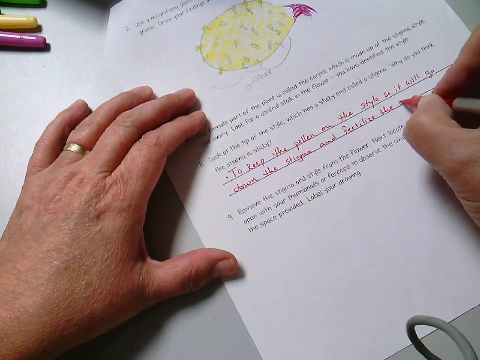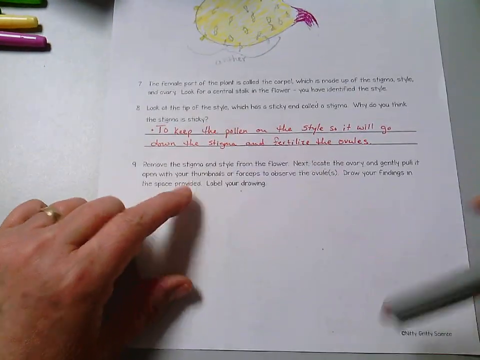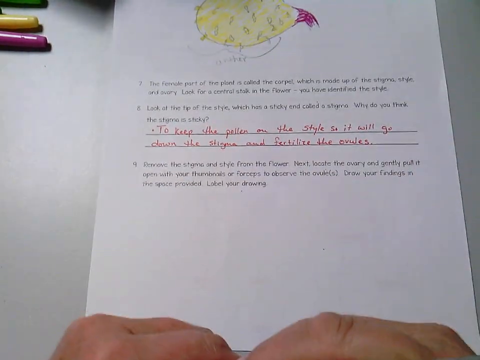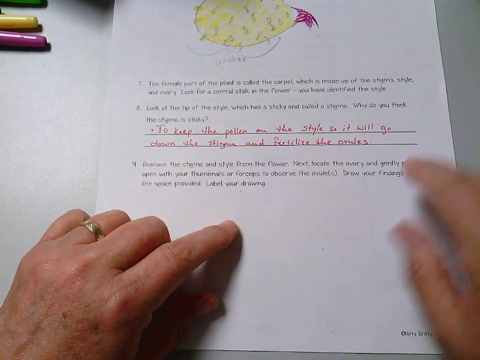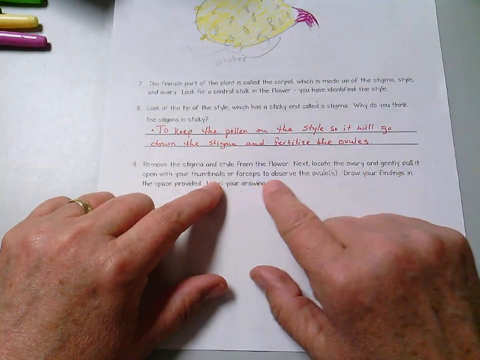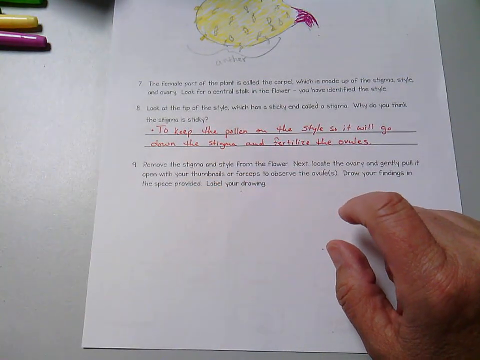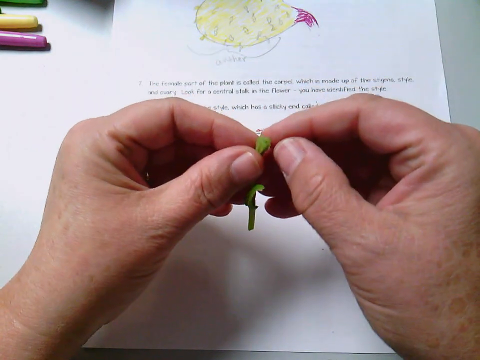and fertilize the ovules. So remove the stigma and the style from the flower and locate the ovary. You're going to gently pull it open with your thumbnail and forceps to observe the ovules. Okay, so watch what I do first, and then you can try to do it.